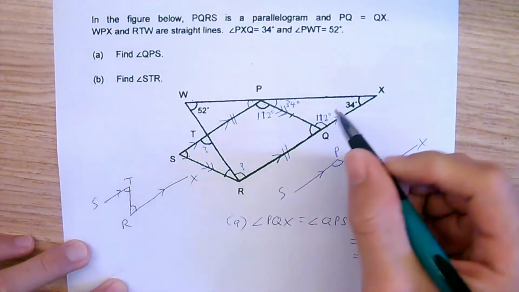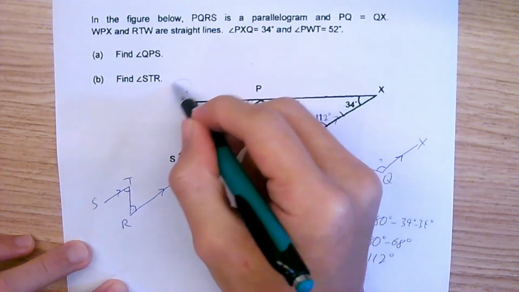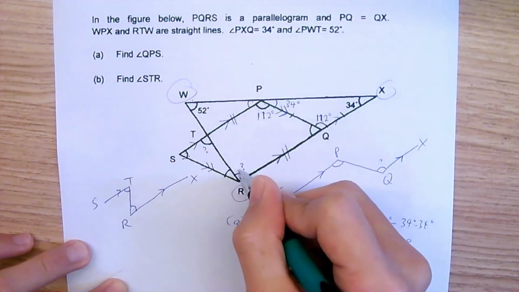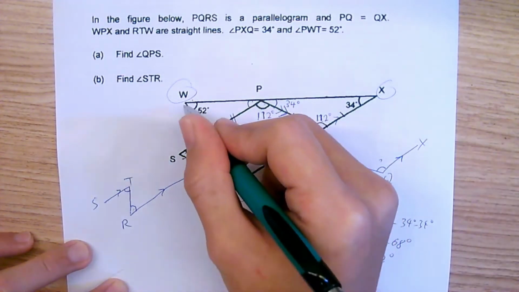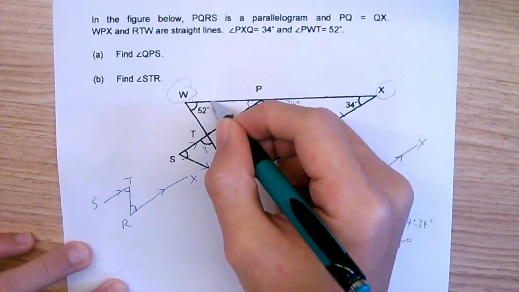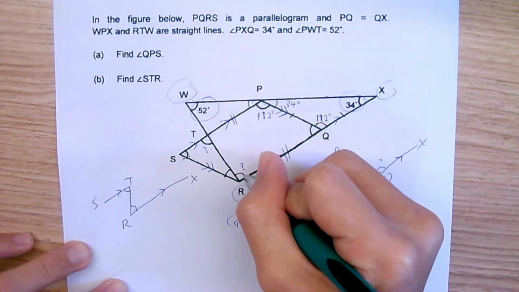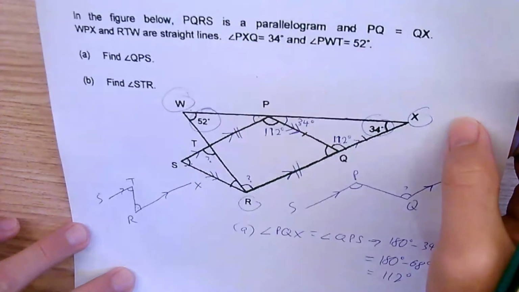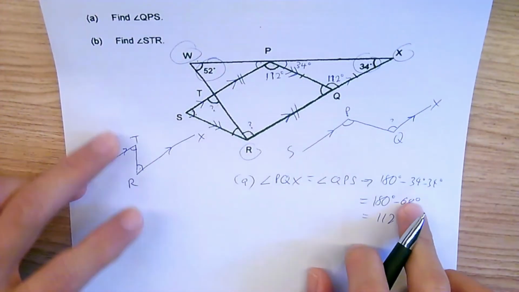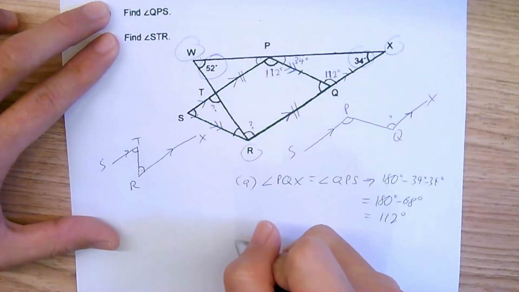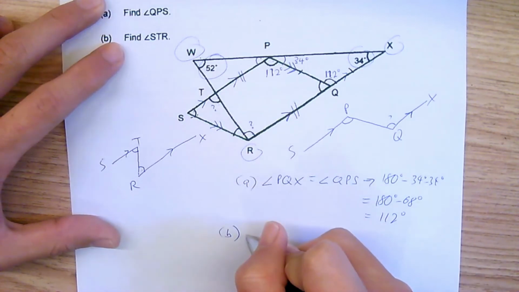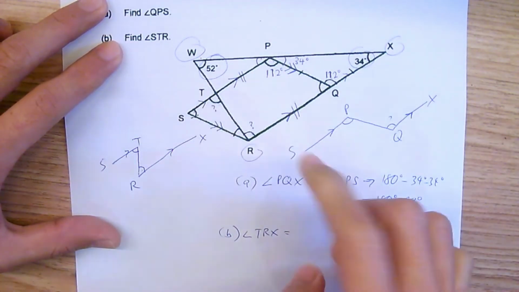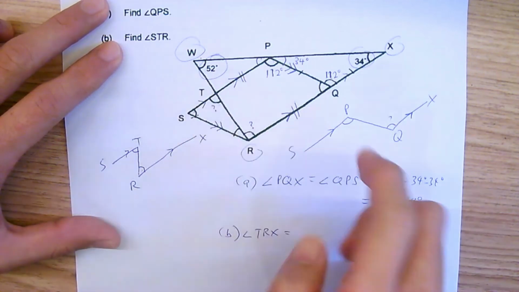So how do I find this? Look, do you see this big triangle? WRX. You have 34, you have 52. How do you find this one? Sum of angles in a triangle is 180, so just take 180 minus this, you'll be able to find this, which is equal to this. All these are just using all the line of reasoning. So I'm going to write part B: angle TRX will be equal to angle STR.